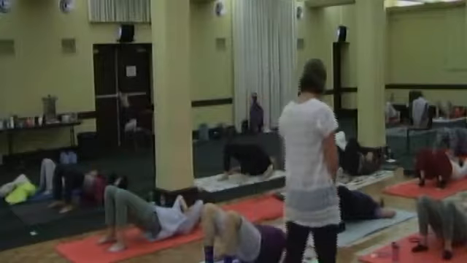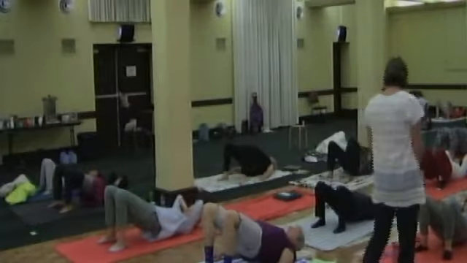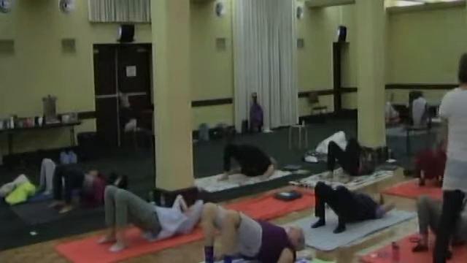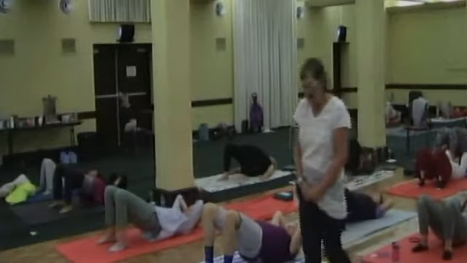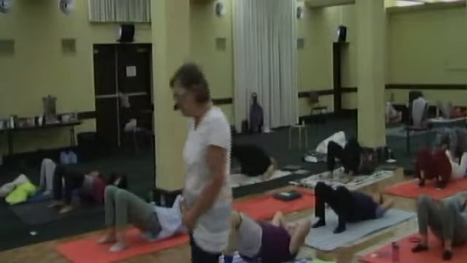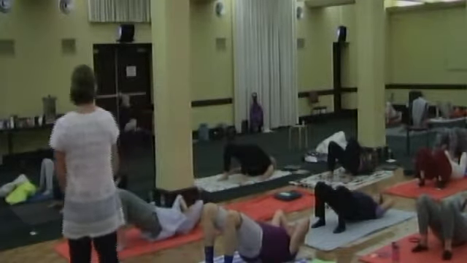So this is the tricky bit. And use your arms if you need to. Use your arms if you're straining, if you're struggling, if you're holding your breath. And again, bring your weight over towards your right shoulder blade.